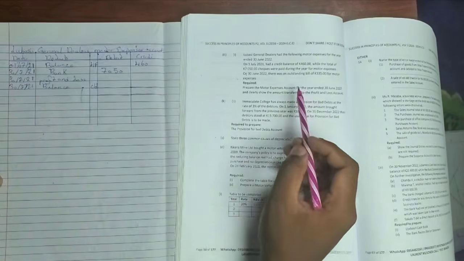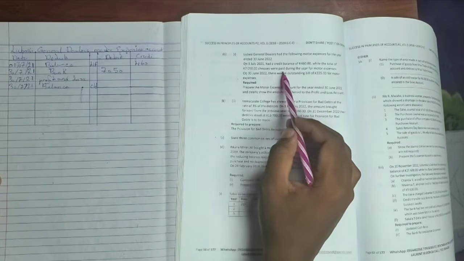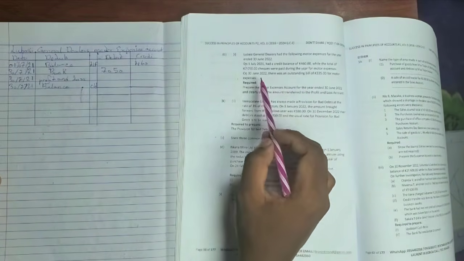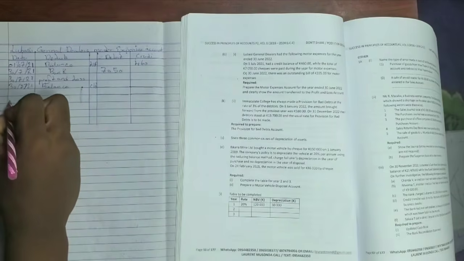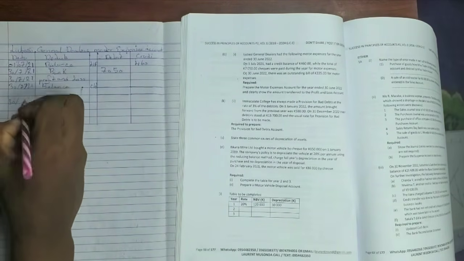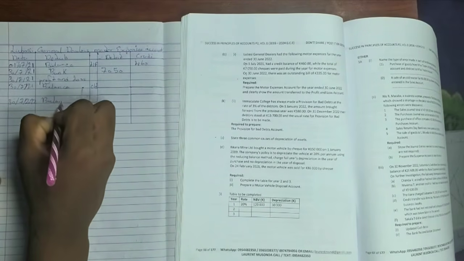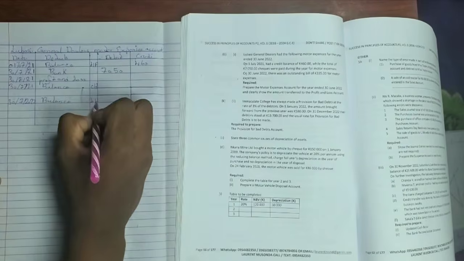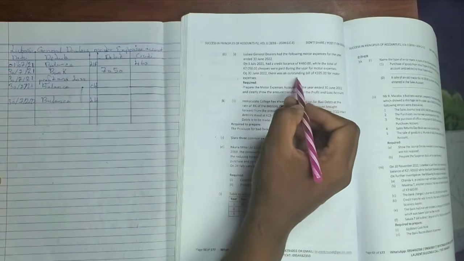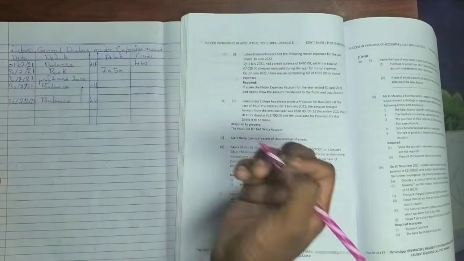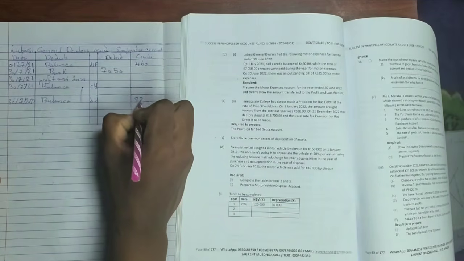Then in the question we have again saying that on 30th June 2022 the closing balance, balance brought down. We had an outstanding, meaning a credit balance, which will come here, 335.